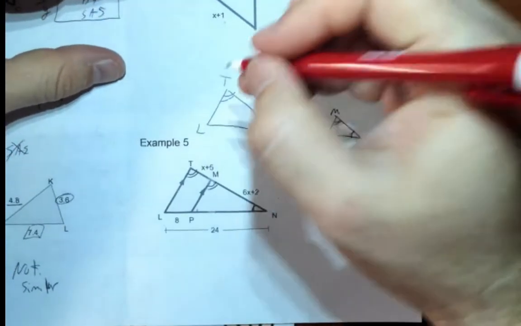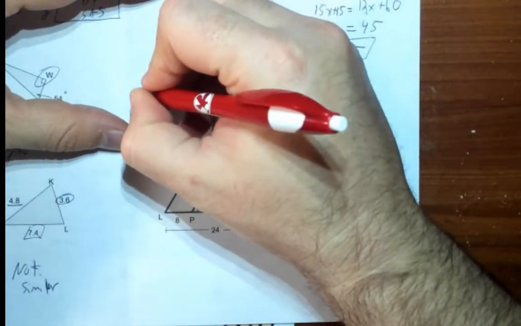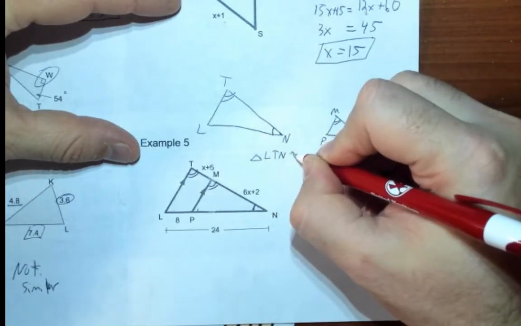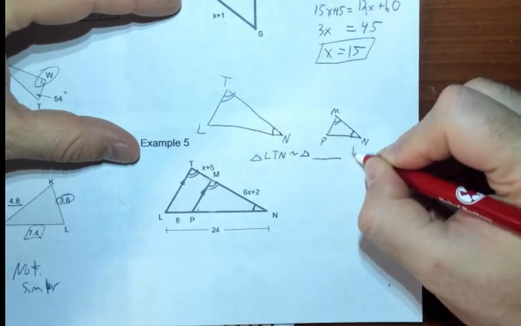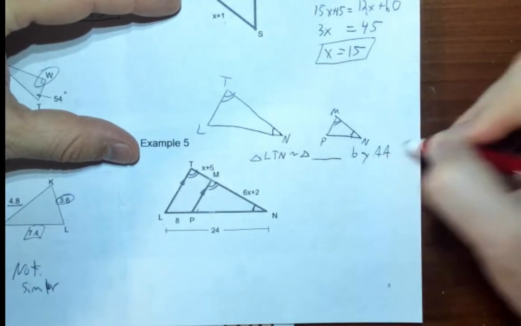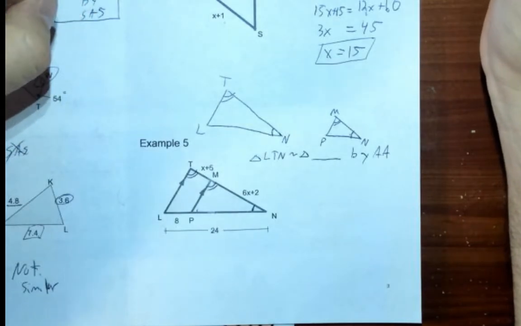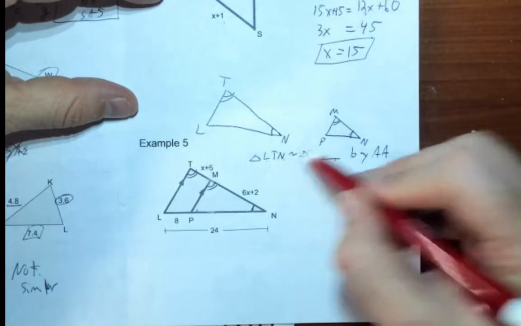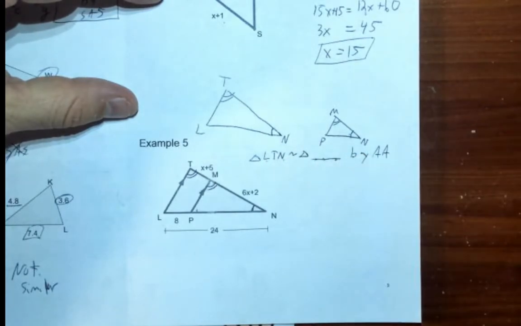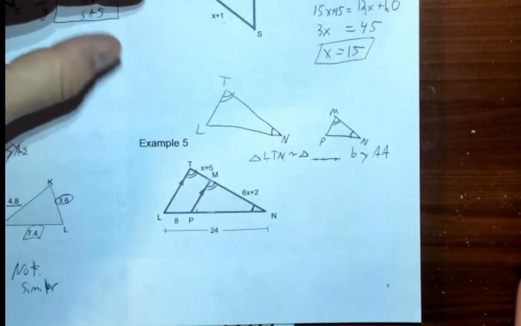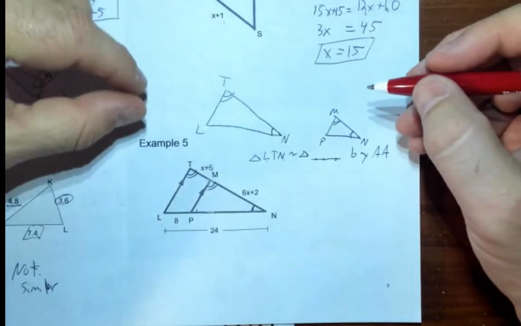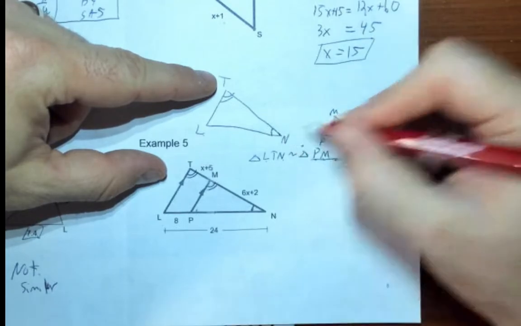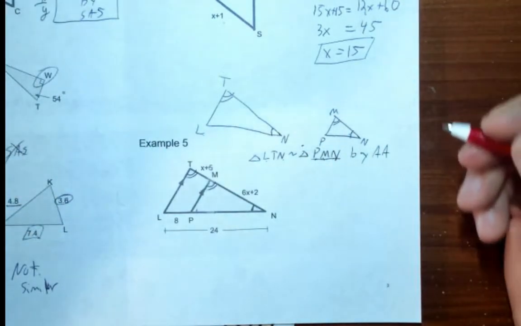So let's go ahead and write that. Let's go with triangle LTN is similar to triangle blank by angle-angle. Now I'm going to let you fill this one in for your next question. What 3 letters should go here? Keep in mind we have LTN going first, so what should the name of this triangle be? Alright, moving forward, let's go ahead and check that for you. L corresponded with P, T corresponded with M, and N corresponded with N. So you should have had PMN.